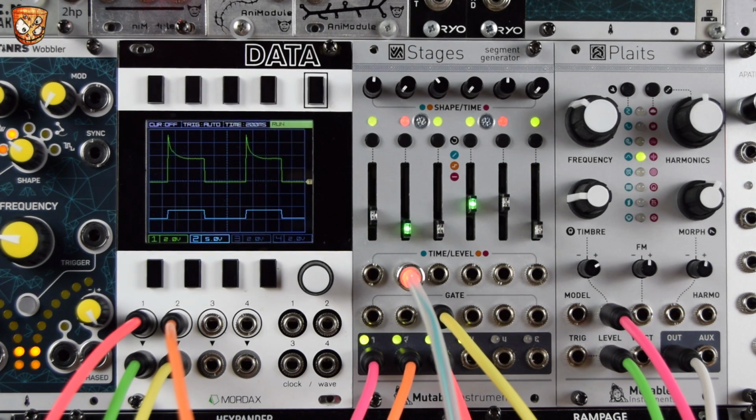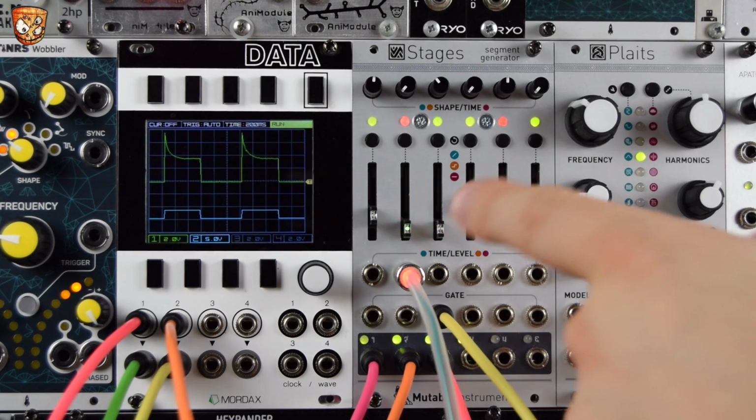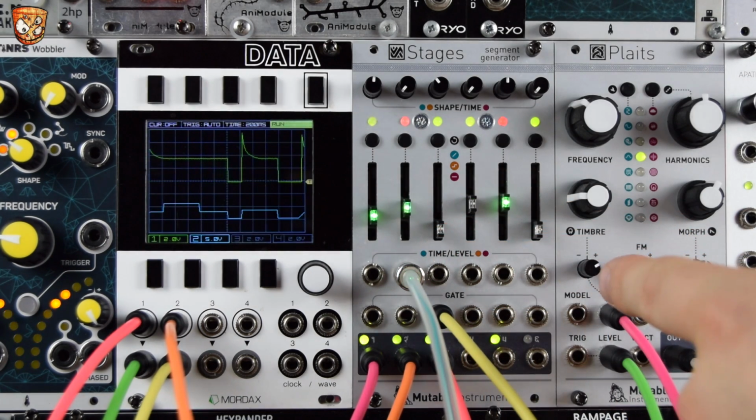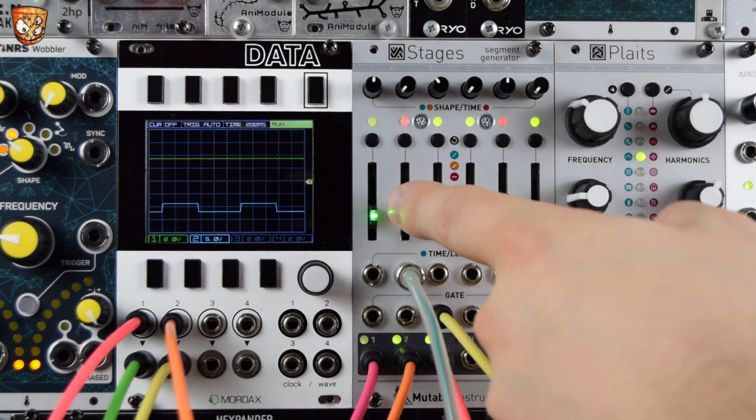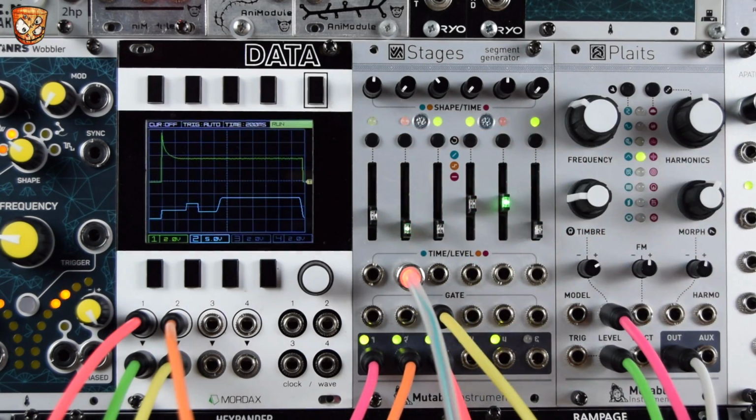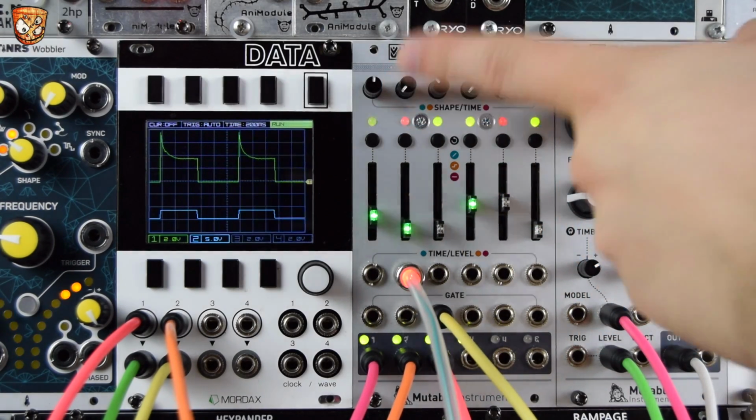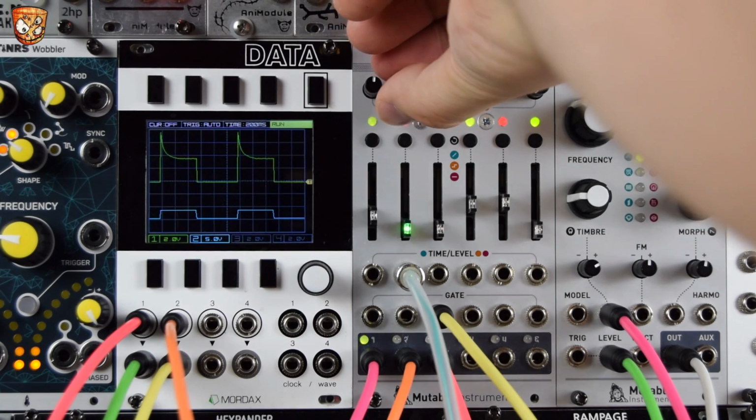So this is triggering pretty much in time with this hi-hat that I've got patched up. Now let's add some delay to offset this timing.